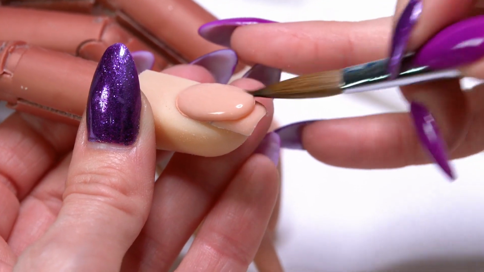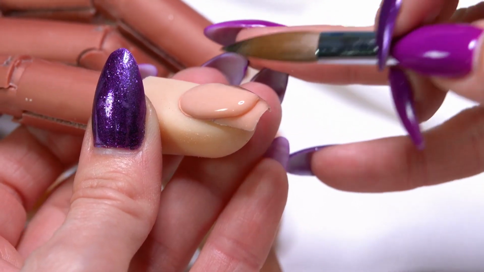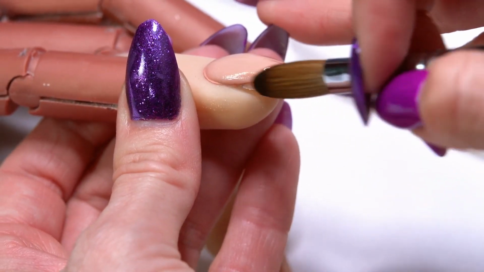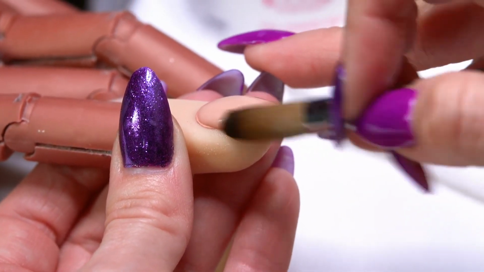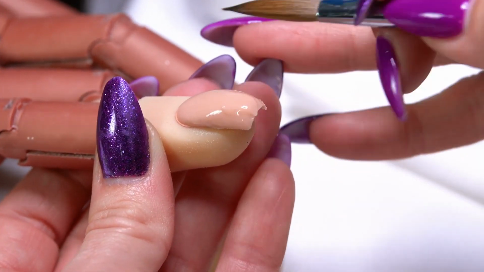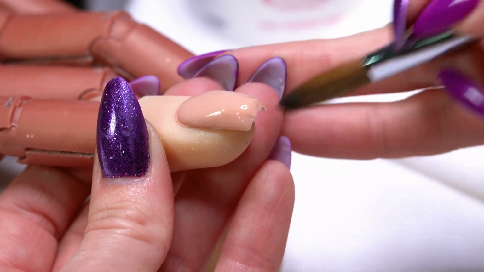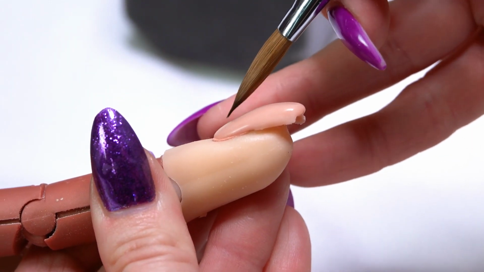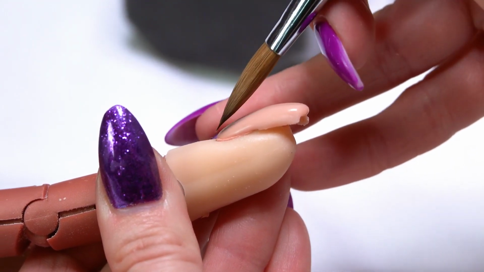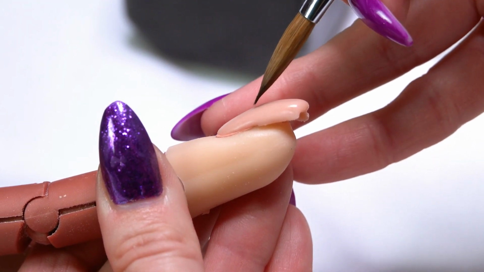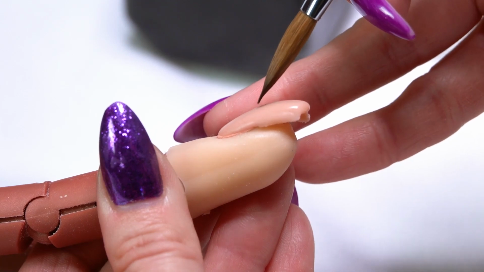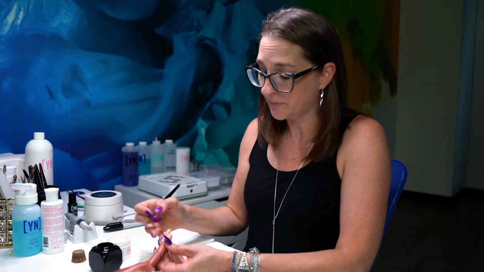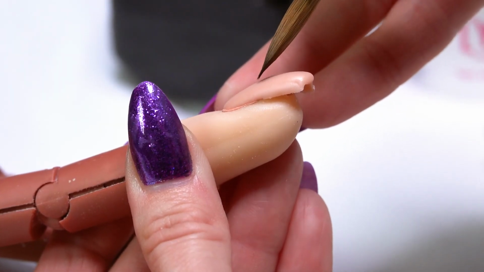Once it stops flowing, I'm gonna lift up that finger and I'm just gonna start to blend out that end of the product. And that is our quick overlay. So if we look from the side, you can see that our cuticle area is nice and thin and tapered, and then it comes up a little bit thicker right to where our stress area should be. Where that white area would have shown up, right in that apex, it is a little bit thicker.